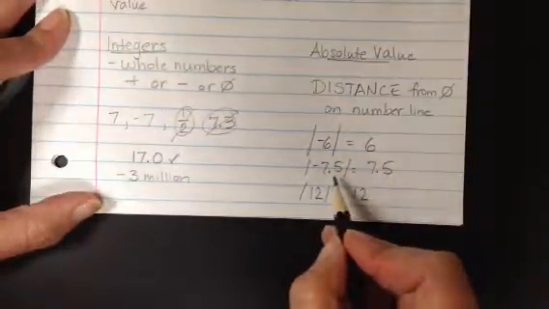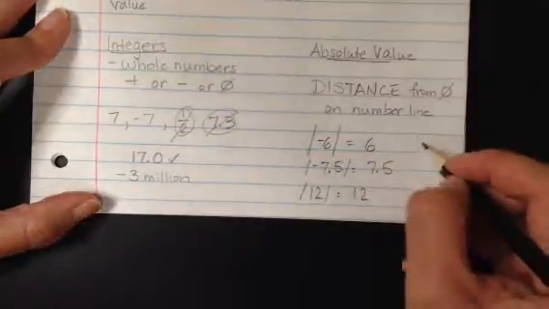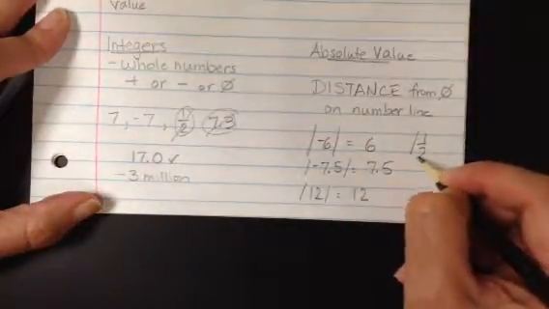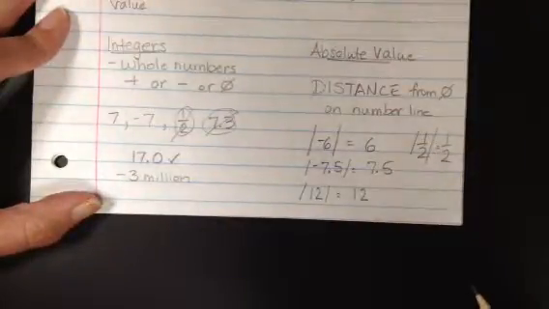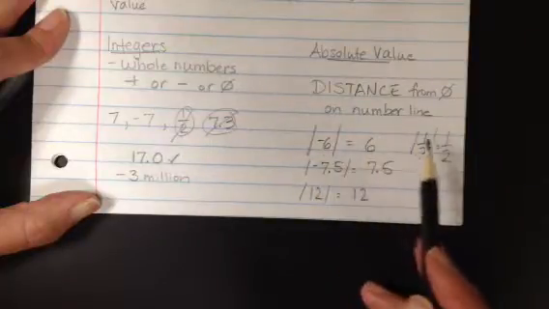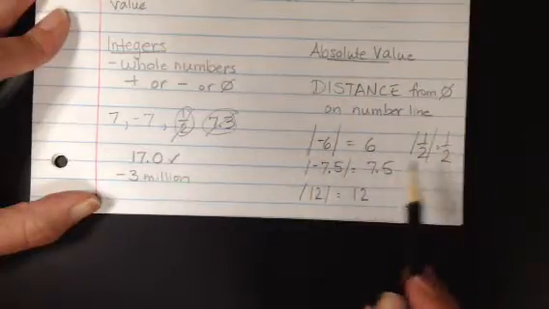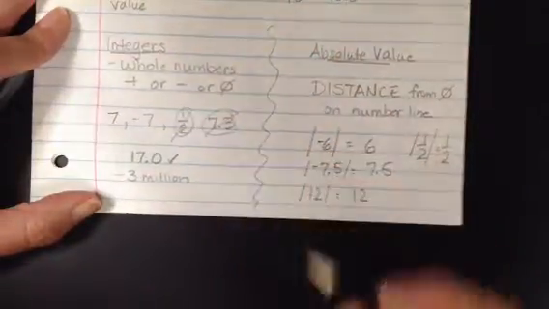Now notice I can have an absolute value of a decimal or a fraction. So the absolute value of 1/2 is 1/2 because 1/2 is 1/2 steps away from 0. These can be integers or decimal fractions. So they're definitely two different things.